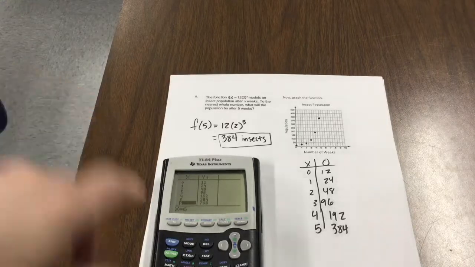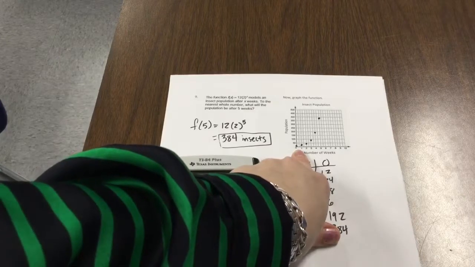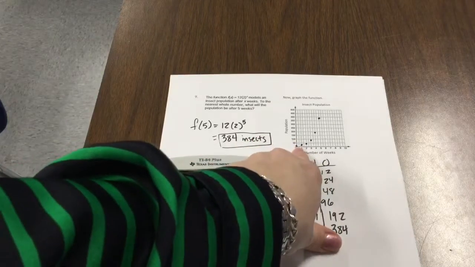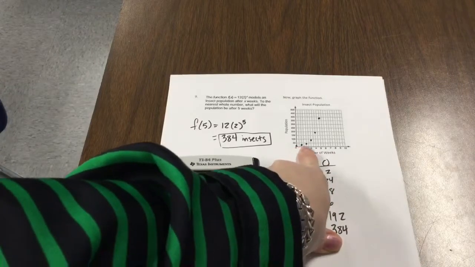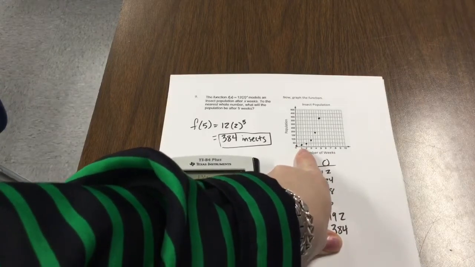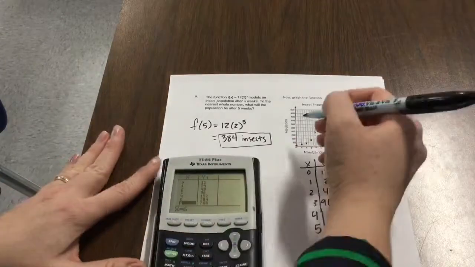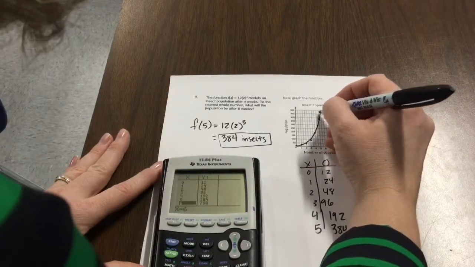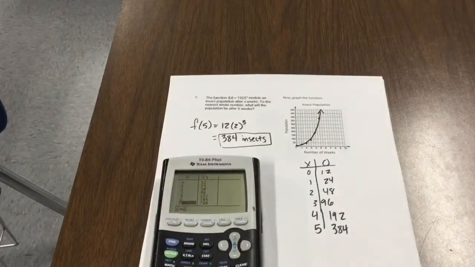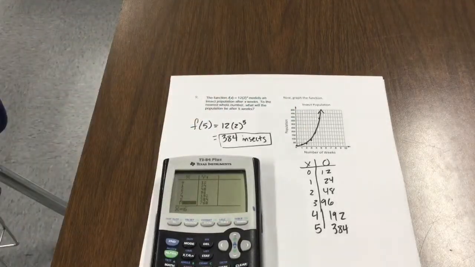Now the question is, do we connect them? Well, if you think about it, would you have growth of insects in between the weeks? Like, you know, would there still be growth happening between the starting point and 1 week? Yeah, 1 week's just the total. So we would connect this because you have growth consistently throughout the time period. So that would be how you would find the population after 5 weeks and then graph your function.